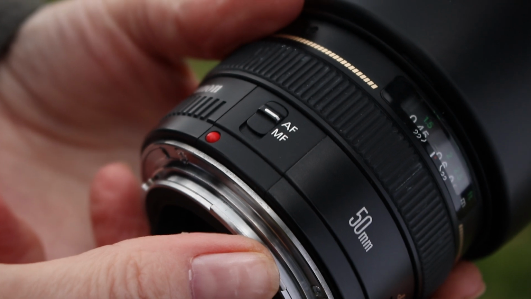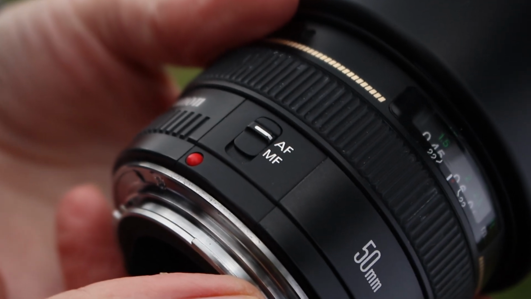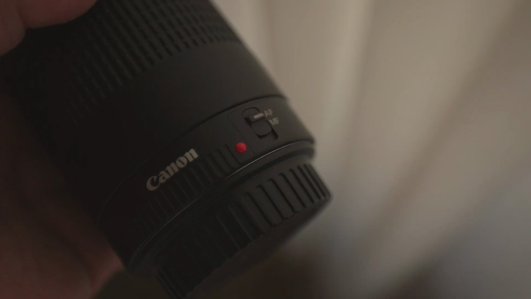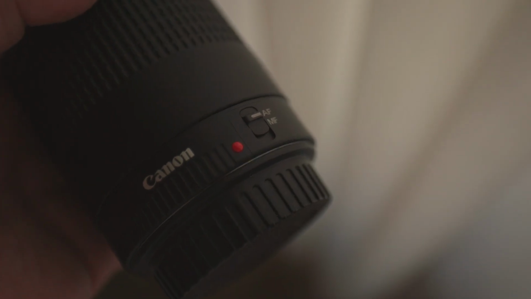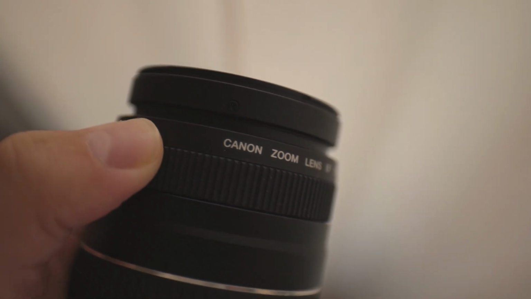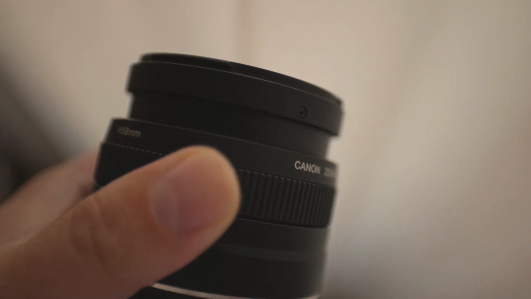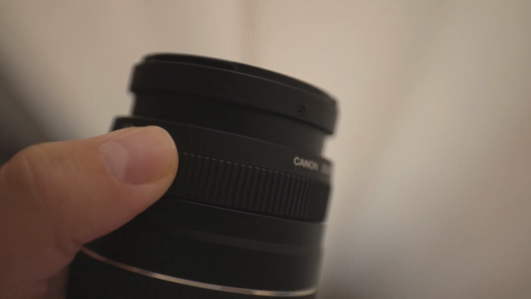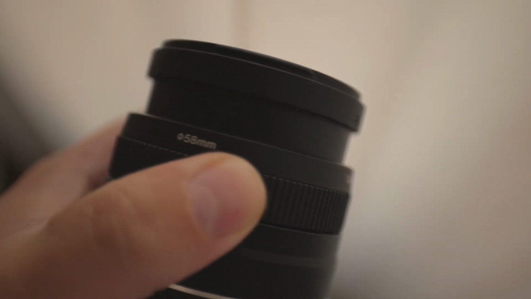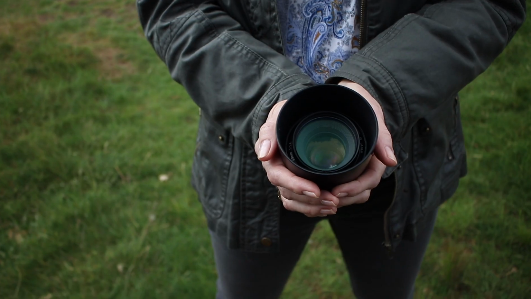How easy are they to use? So they both have the usual AF/MF button on the side, which allows you to easily switch between modes. The 75 to 300 millimeters has a zoom ring, which isn't quite as smooth as I'd like. Sometimes you need to put a little bit of force behind it, as it doesn't always zoom as smoothly as you might expect.